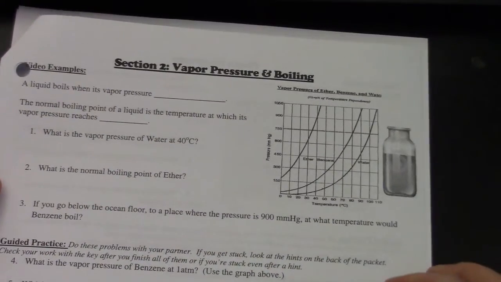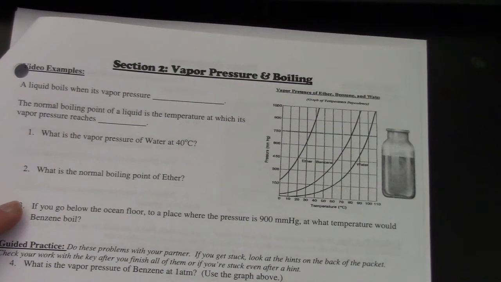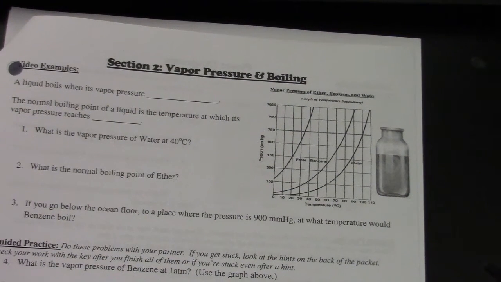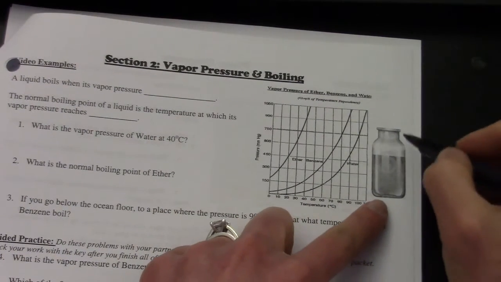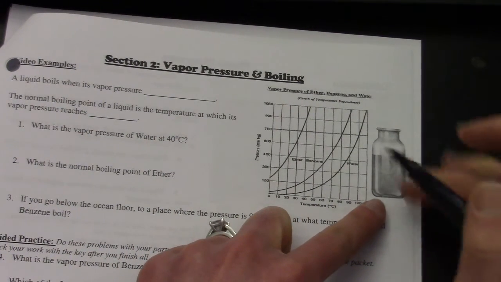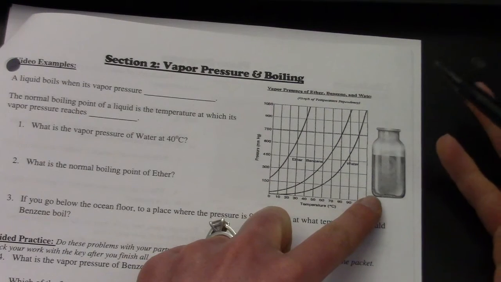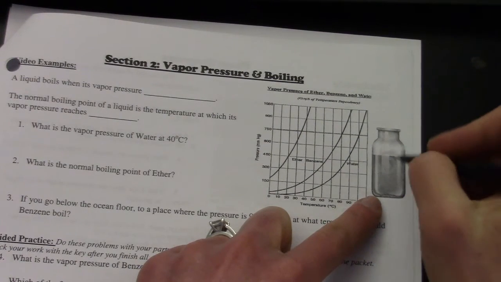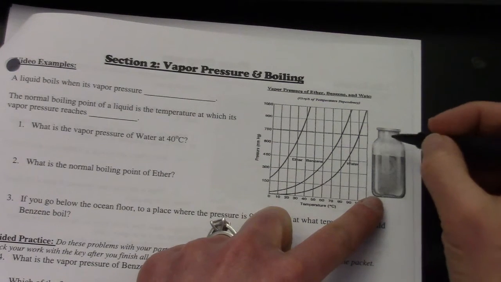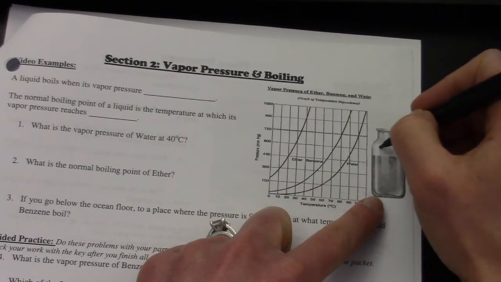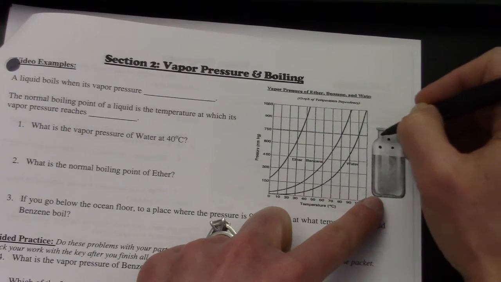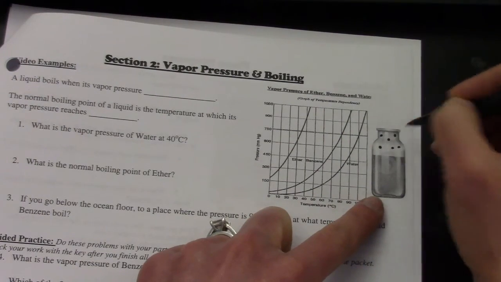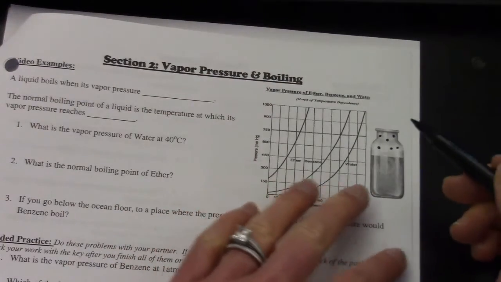All right, let's look at some vapor pressure. So first let's talk about what vapor pressure is again. It's been a while. So if you look at this container of liquid here, whenever you have a liquid, and it doesn't have to be in a closed container, just whenever you have a liquid, some of the particles at the surface of the liquid have enough energy to escape and become gas particles. Okay, so some of these evaporate, and now we have gas above our liquid. We always have gas above our liquid.